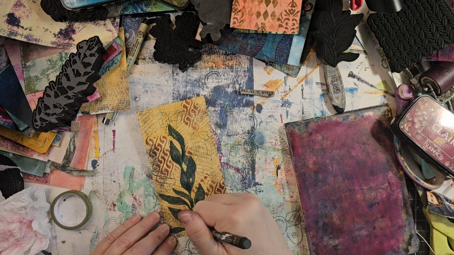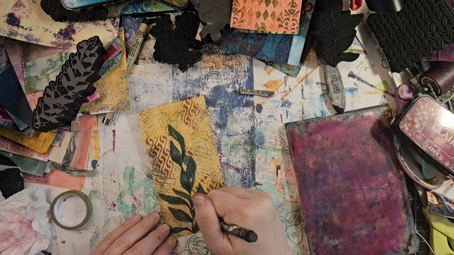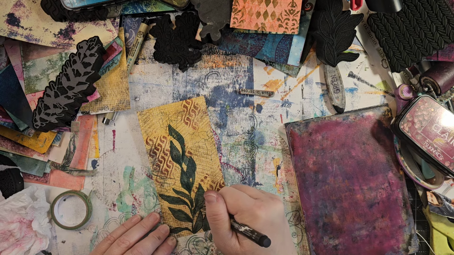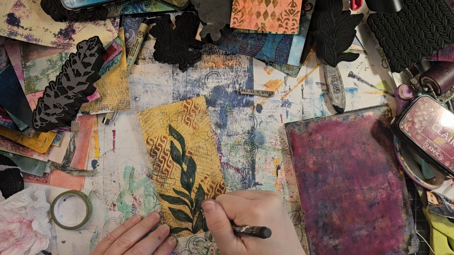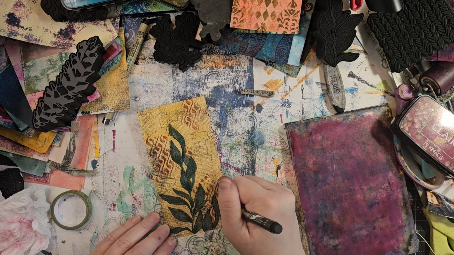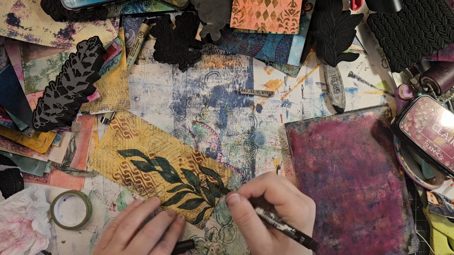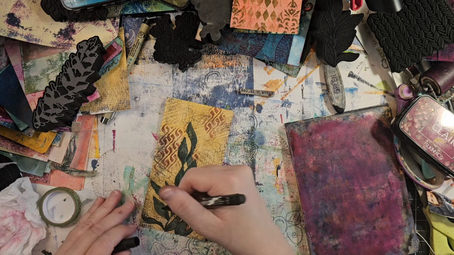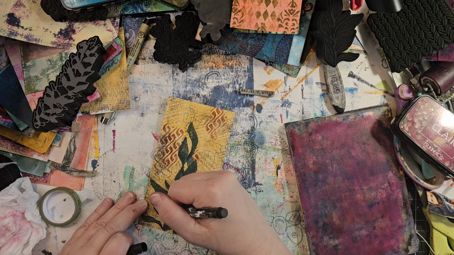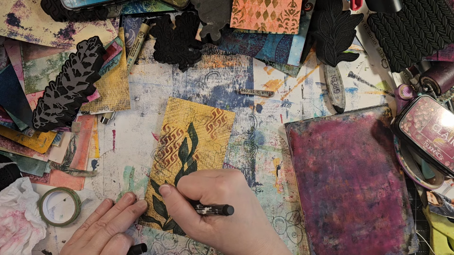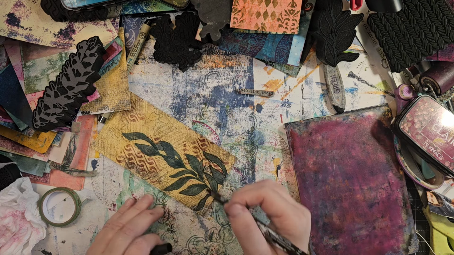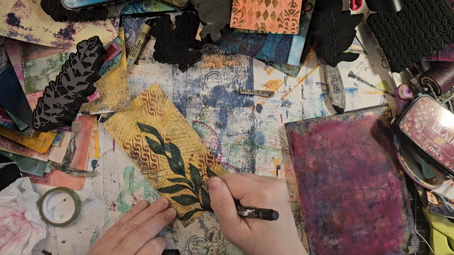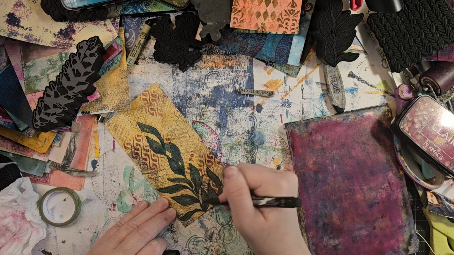But we'll try. I don't do straight lines when I do these. When I do the stamps or when I do my own drawings, I don't do straight lines. I like a little bit of a wiggly line. Just a little bit more, even more organic, I guess.